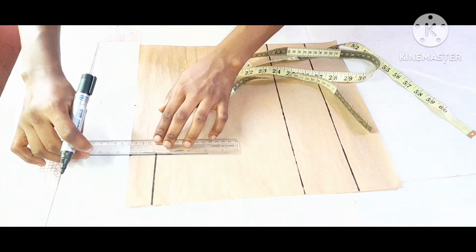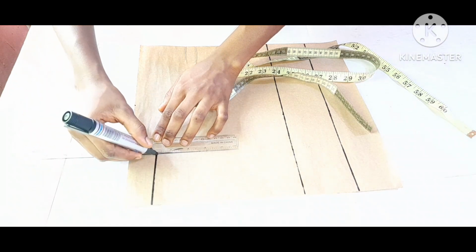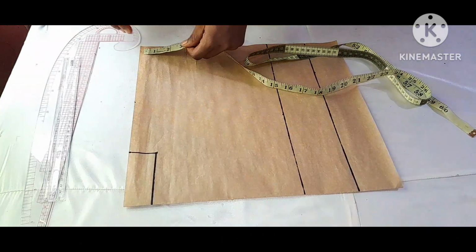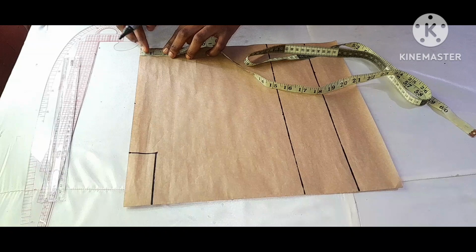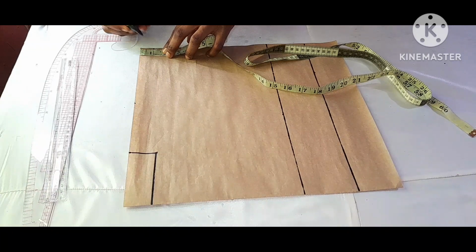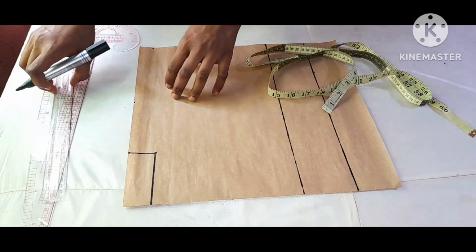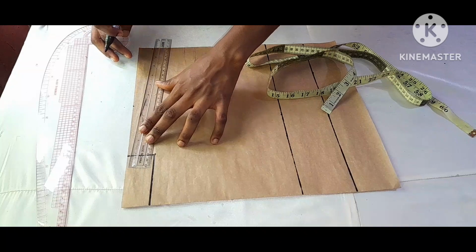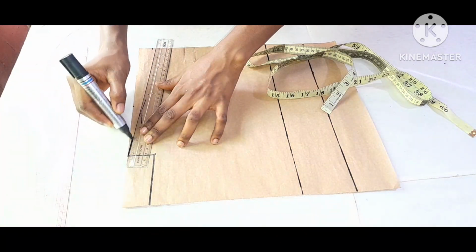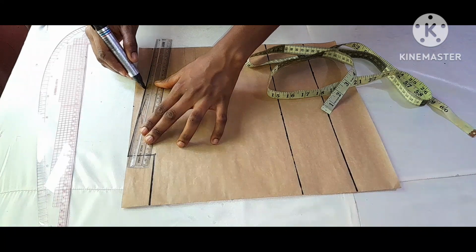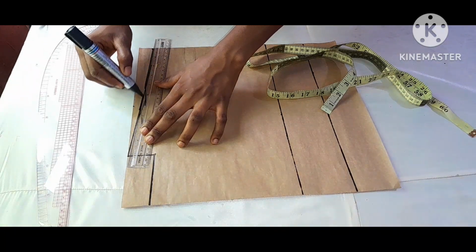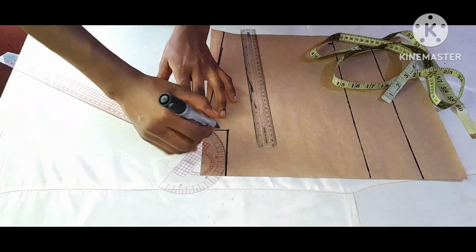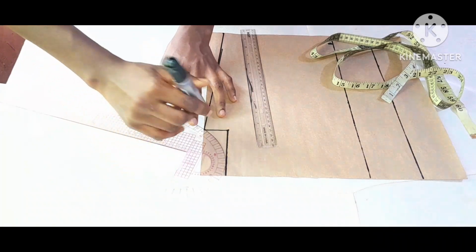Then for my shoulder slope, I'm going to also subtract 1 inch, just the same way I did for the front pattern. Then here I'm also going to draw a straight line across that. Okay, so this is it, and I'm going to curve my neckline width.